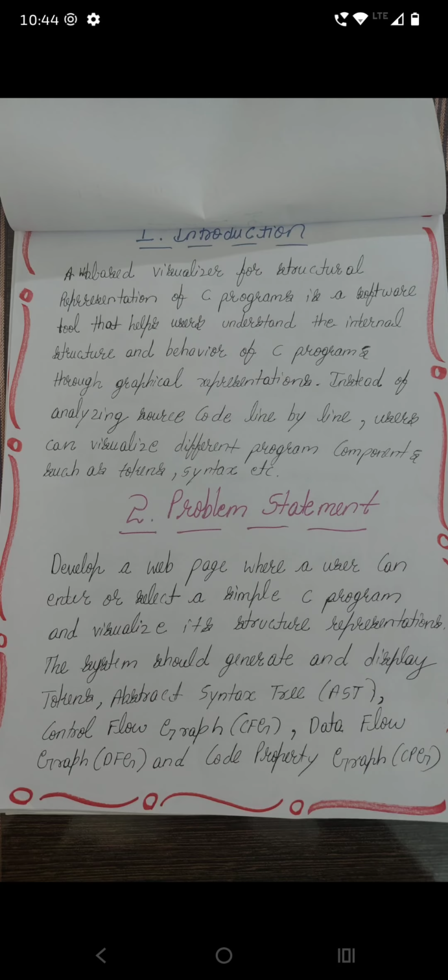The main problem statement is to develop a web page where the user can enter or select a simple C program, and AI should visualize it and point out any wrong answers. If there are none, then it should provide the right answer, in the easiest and most convenient way for the user to use it further.